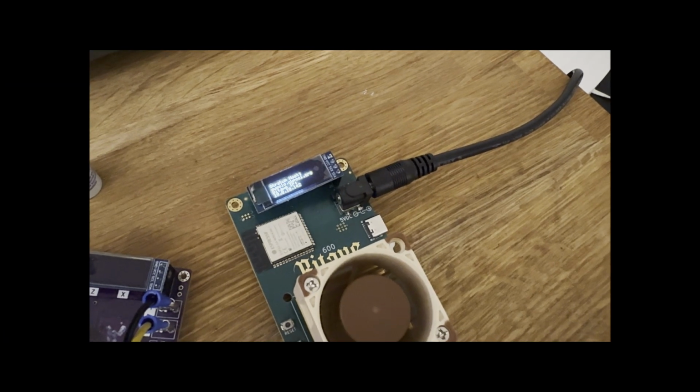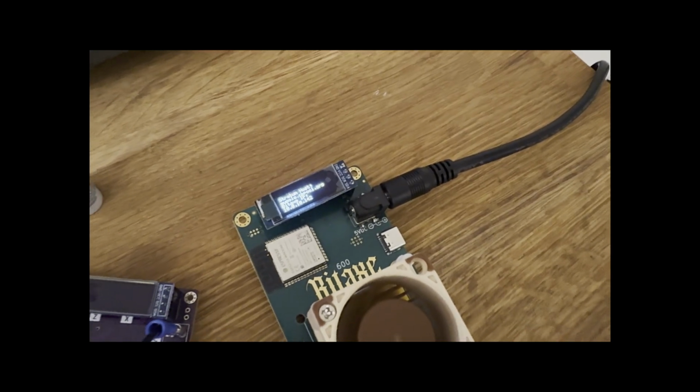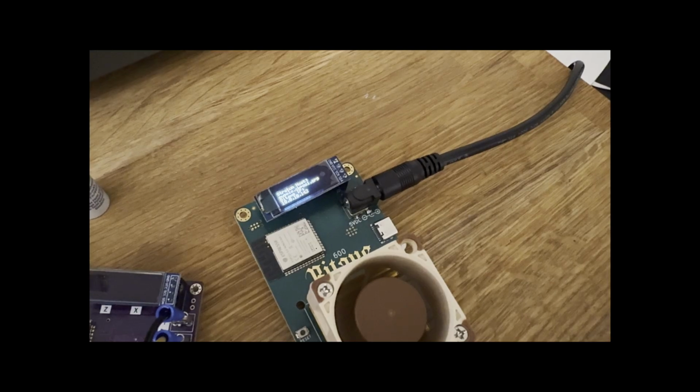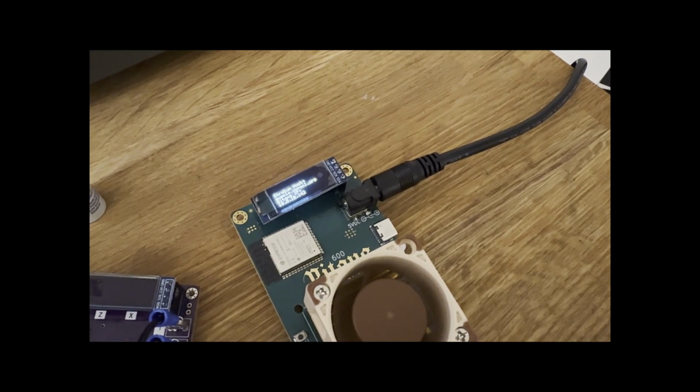A quick side note for myself because I missed recording it. So here we go. Now, if you take a look here, you see that the screen now behaves a little bit differently, which is awesome. Just wanted to show you that.